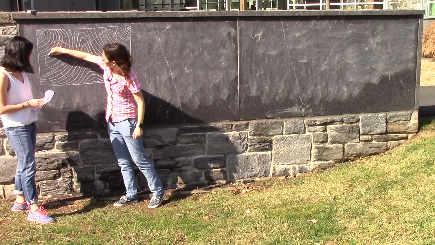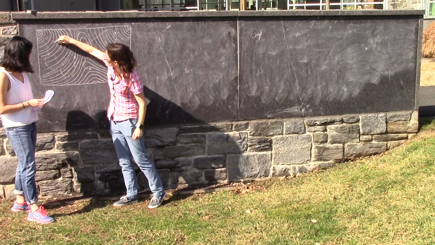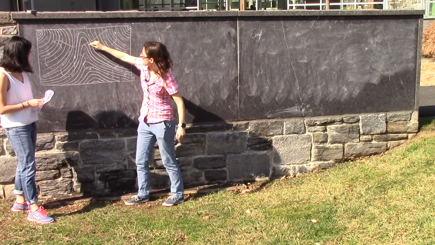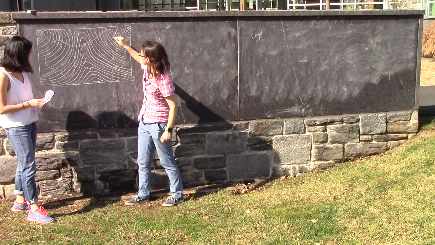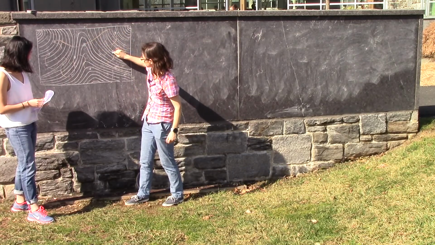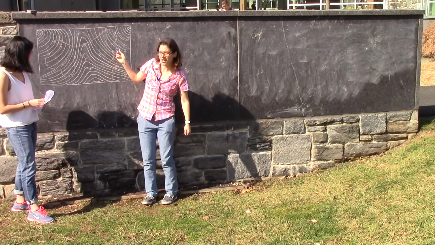This one maybe. This one maybe. This one. There are many, many of them in this picture, which is why it's so nice. Yeah, so you'd have to maybe check all of these.